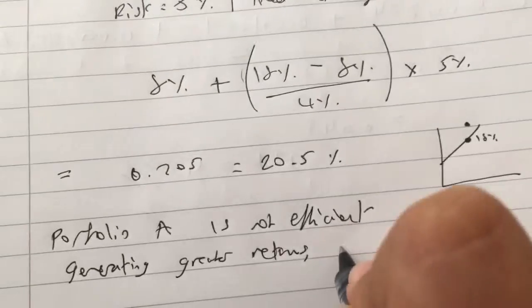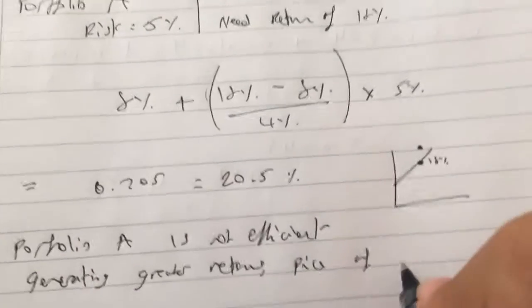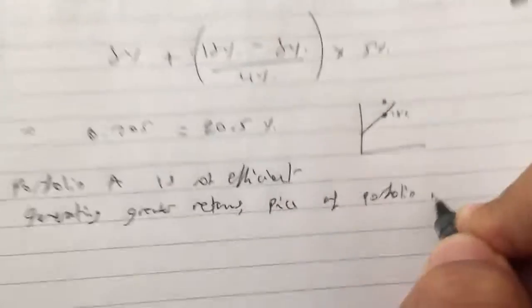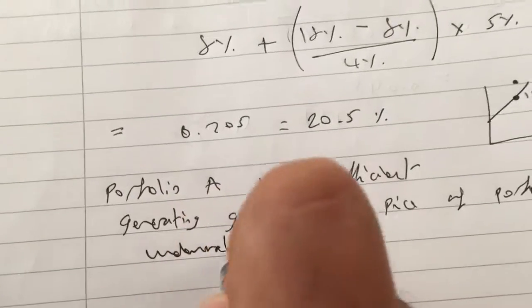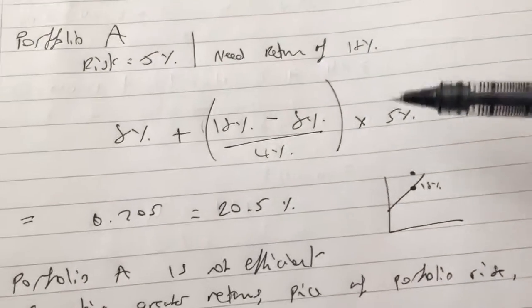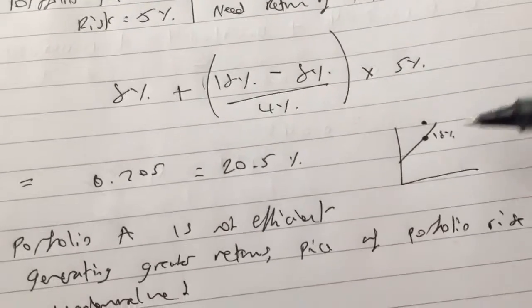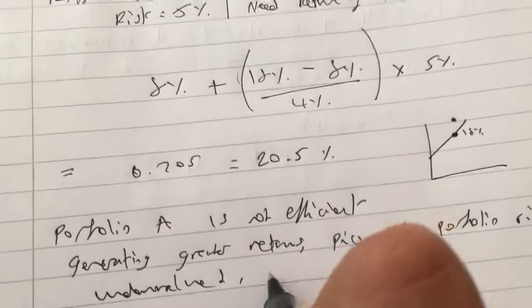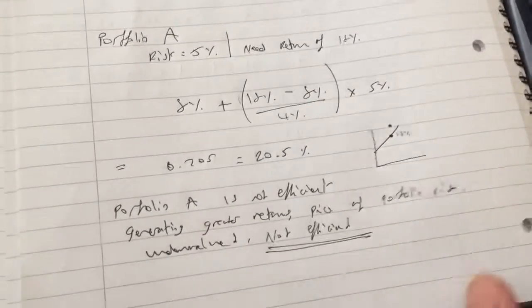That means the price of this portfolio is going to rise, because obviously it's a good portfolio. It's going to rise because it's undervalued, because basically it's giving us a higher return than we need. So the portfolio is good, but is it efficient? It's not efficient because it's not in equilibrium, because it's not 18%. That's the most important thing. So that's portfolio A, not efficient.